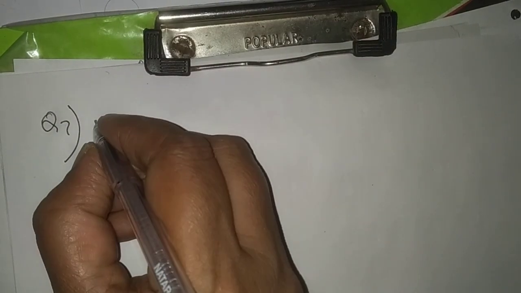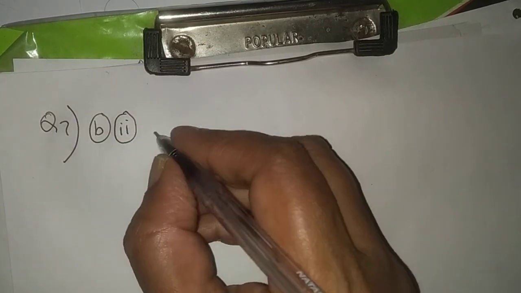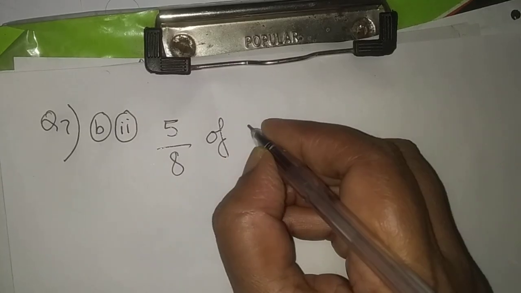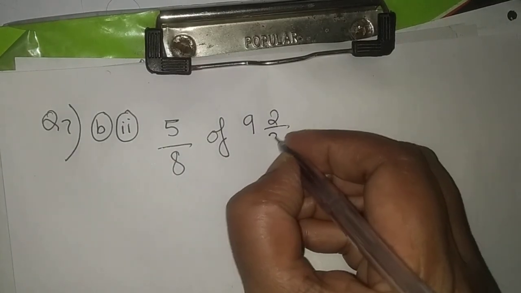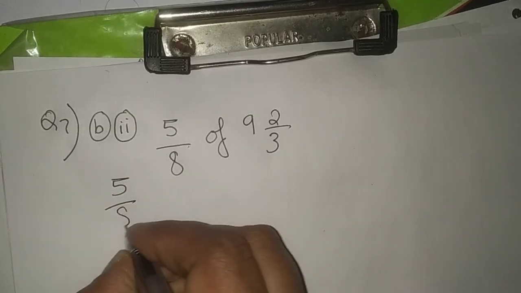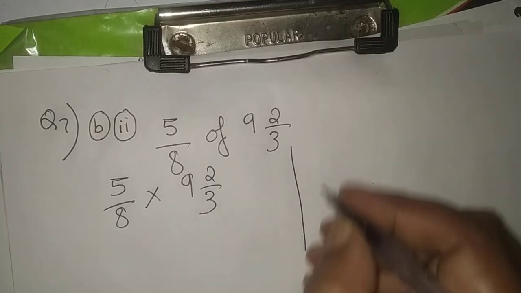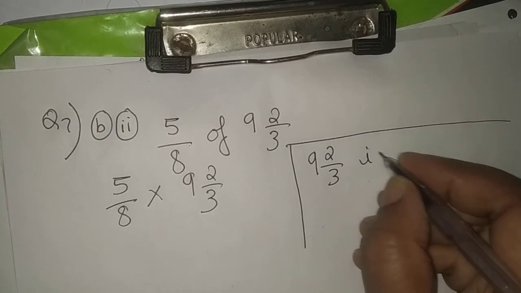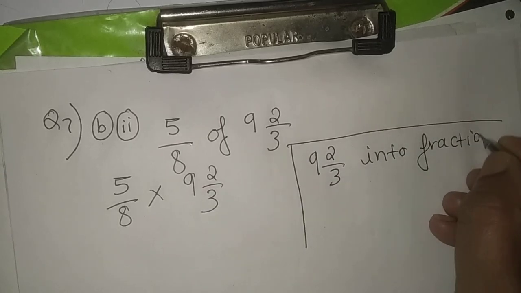That is question 7b, second one. That is 5 by 8 of 9 2 by 3. This can be written as 5 by 8 into 9 2 by 3. Now we have to convert this mixed fraction into a fraction.